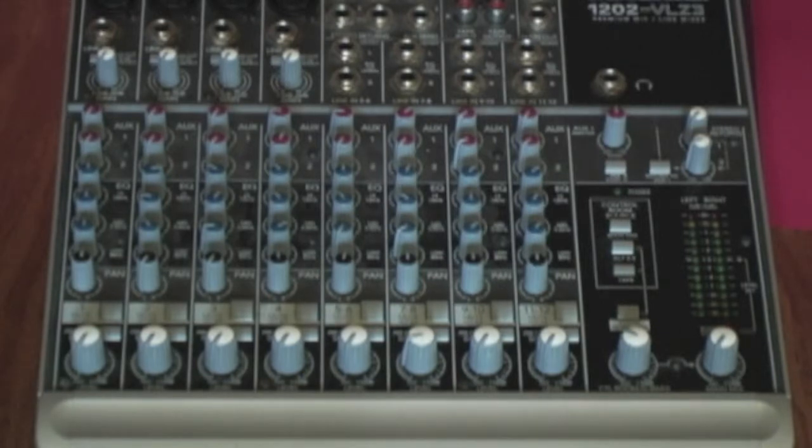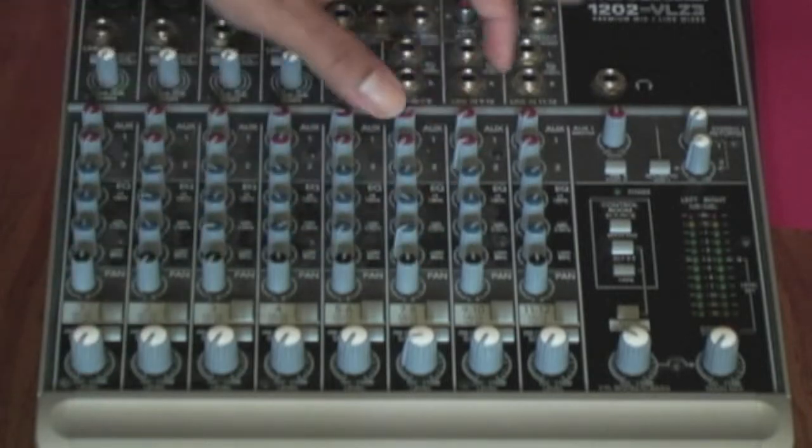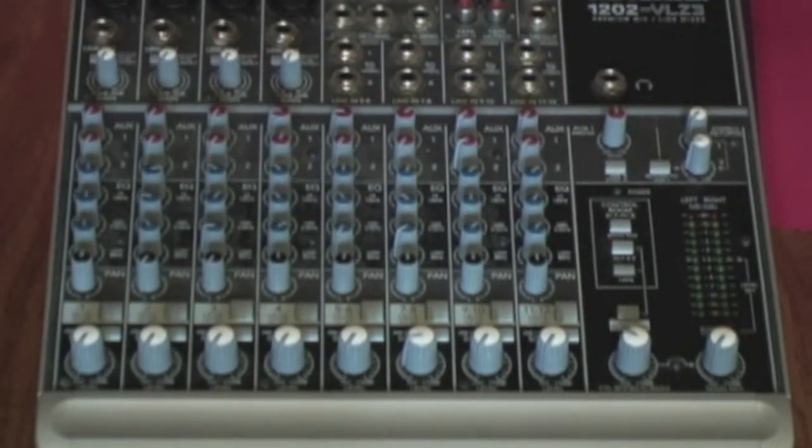Okay, our very first video is going to have to do with our mixer, our console. Here we have a Mackie 1202 VLZ3, which has 4 microphone inputs and 4 other stereo inputs.